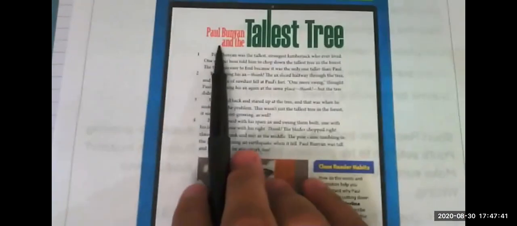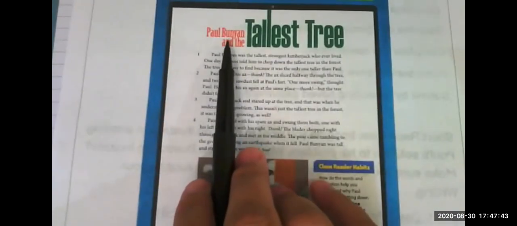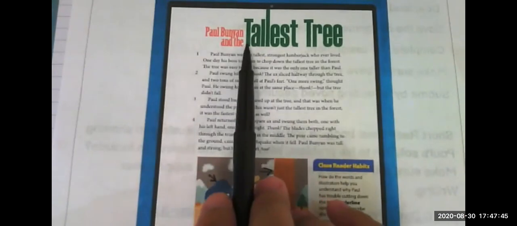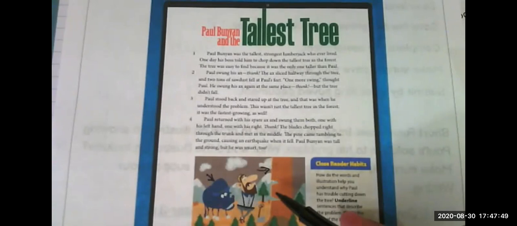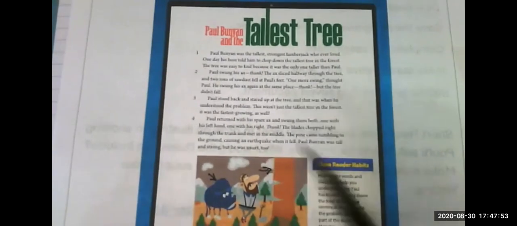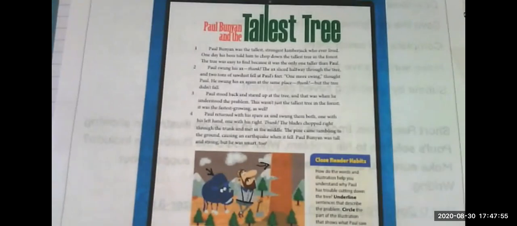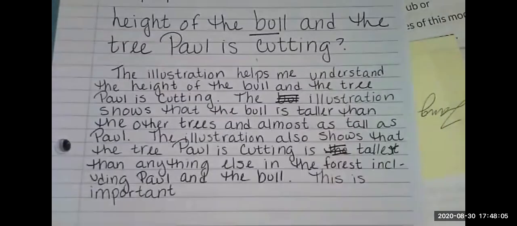And I noticed that it kind of helps me connect the pieces together. It connects to the title, it connects to the words, and it gives me that visual representation. It shows me what the text is saying about how truly tall the bull and the tree are in relationship to everything else. So it really helps me to understand that.